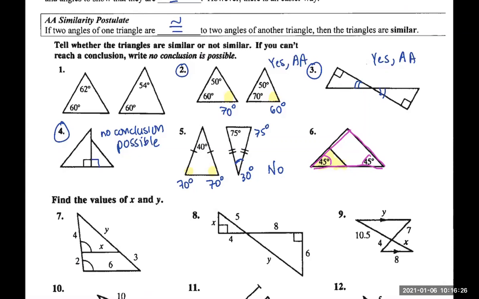We don't know if they are, is what someone said. We don't know if they are. And so as tempting as it might be, we want to make sure that the conclusions we draw are based off of things that are given to us. And we are not given that those lines are parallel. So we technically don't know. And so this is an example of no conclusion possible.